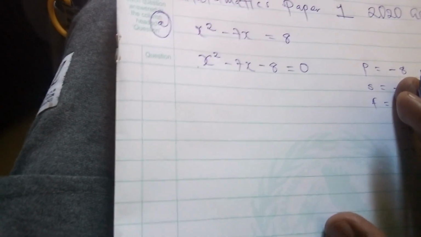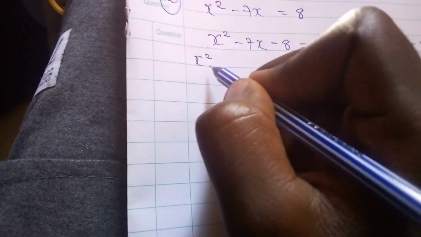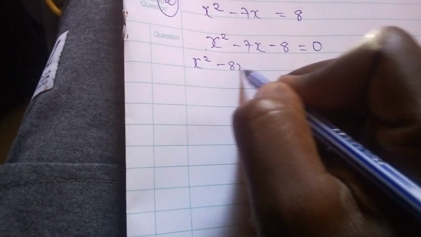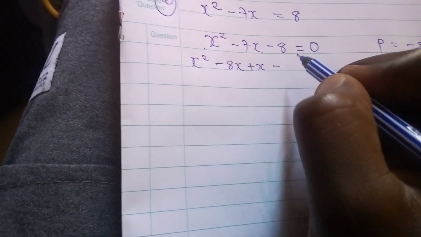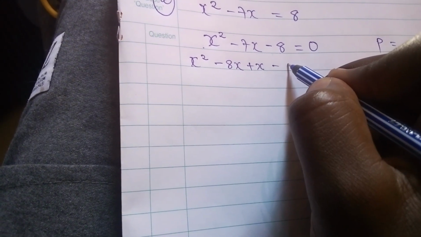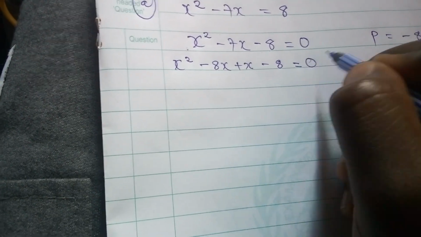So you replace them in your equation now. That is x squared minus 8x plus x minus 8 is equal to 0.